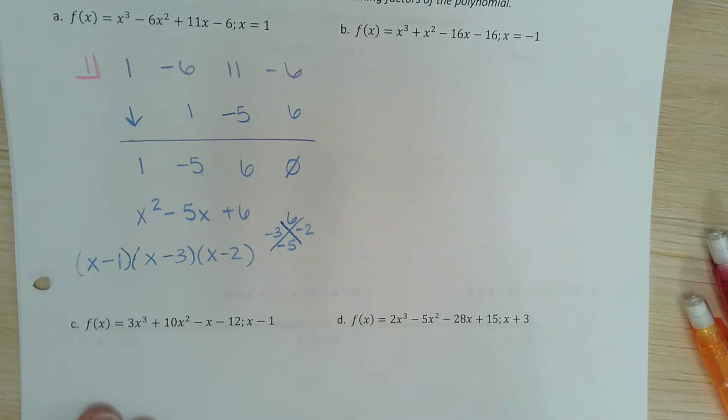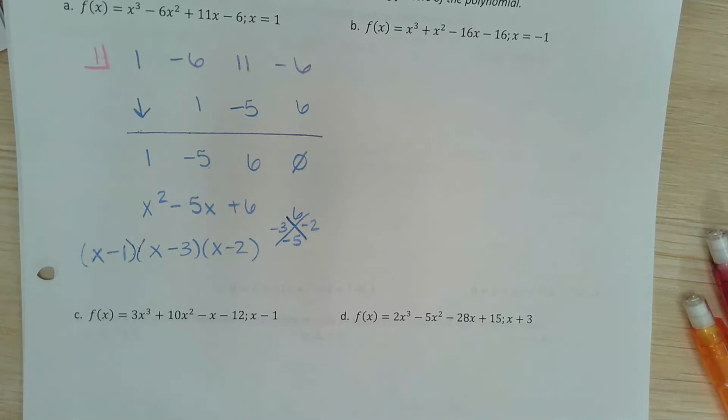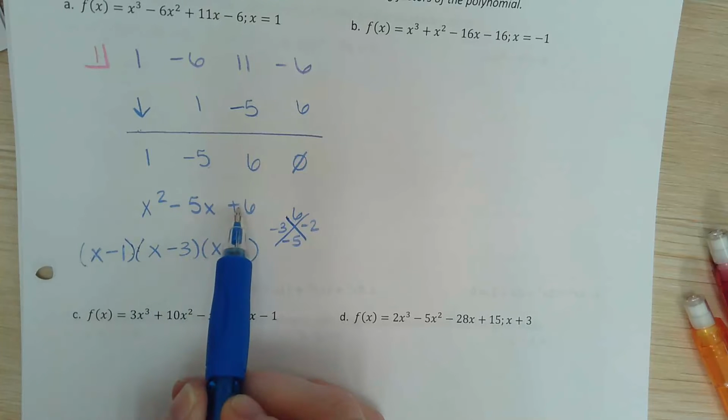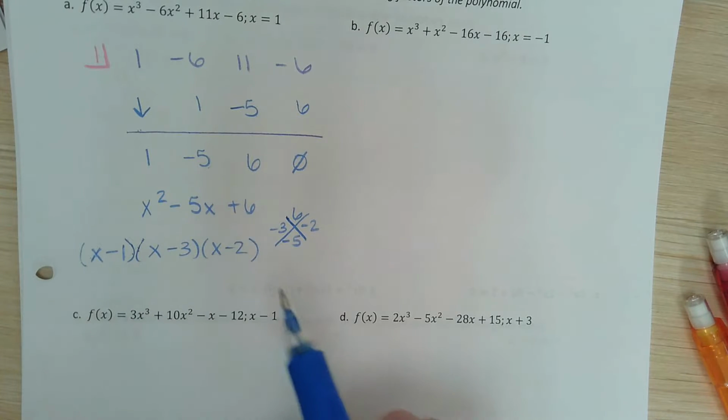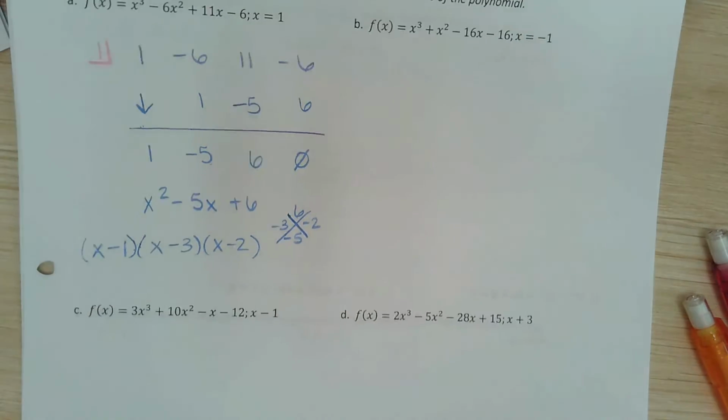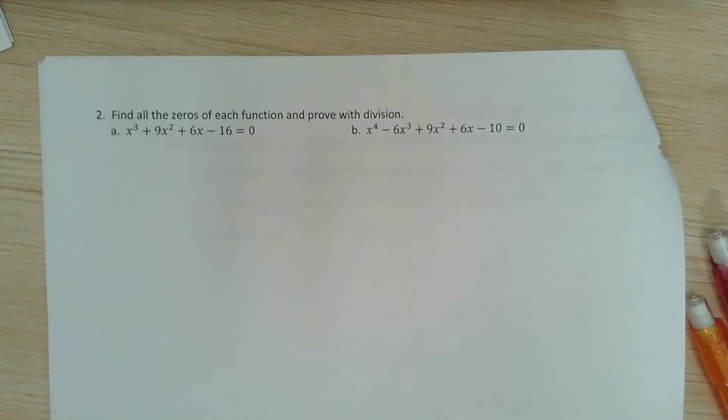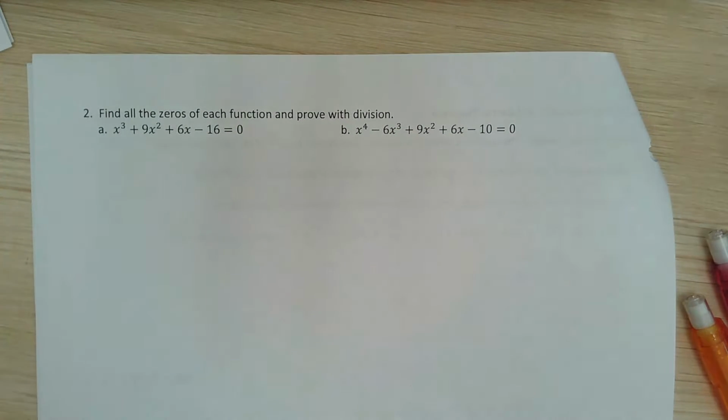So what we're going to do is take that and go one step further. This is the depressed polynomial, and then we're going to find all the solutions. So this is review. To get us started for the video, though, we're going to actually just find solutions. So find zeros given solutions.